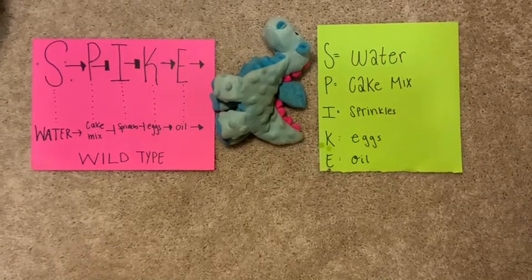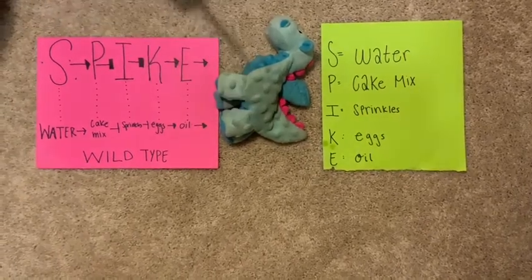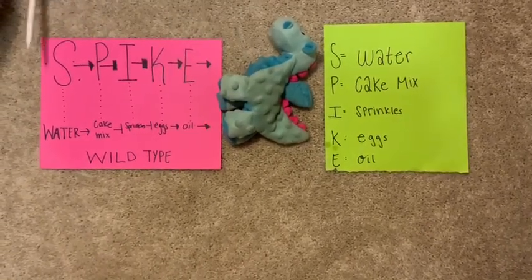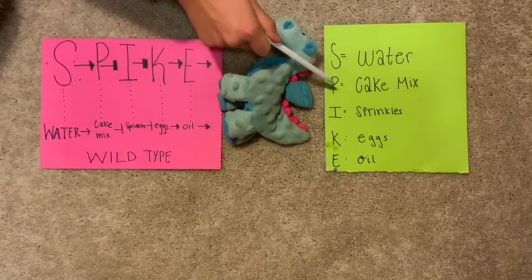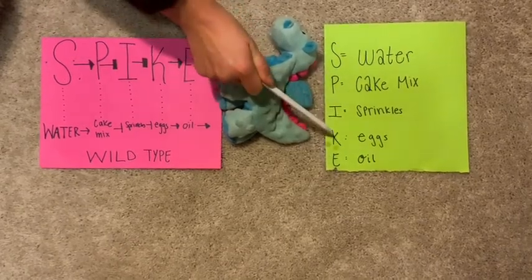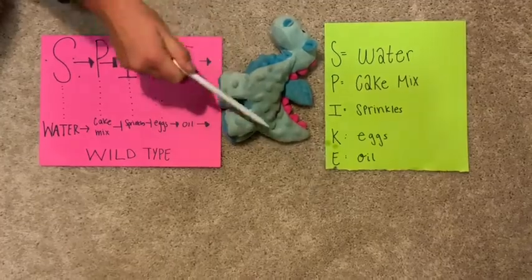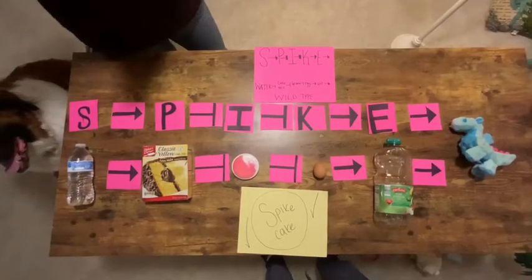This network is demonstrating the formation of spikes. I will be using an analogy for baking a spike cake. So S stands for water, P stands for cake mix, I stands for sprinkles, K for eggs, and E for oil, and this is our spike cake. The wild type version of this network is as follows.